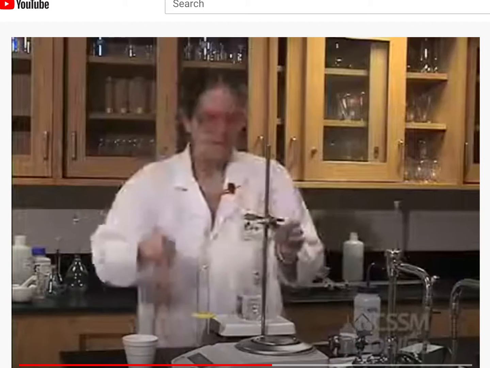Usually we use aluminum foil when I've done this before, because the aluminum foil absorbs any possible breakage or clanging of the metal into the glass. Let's continue.